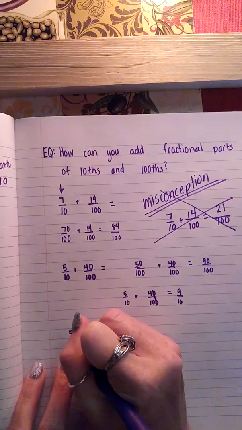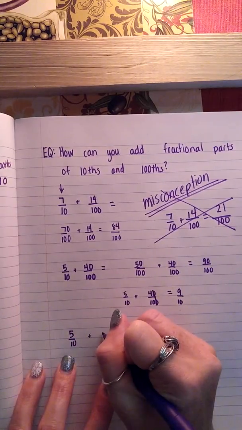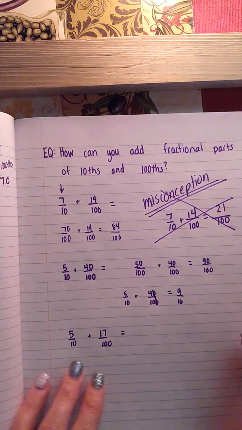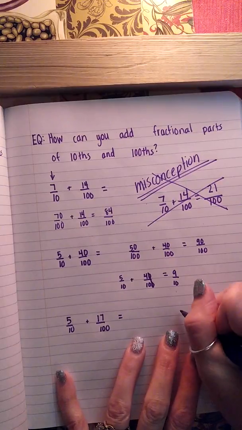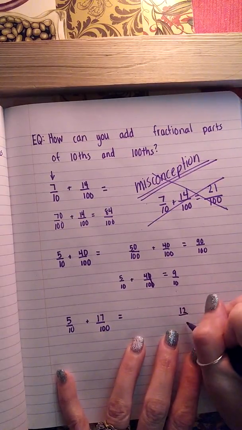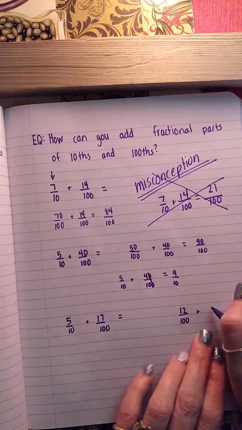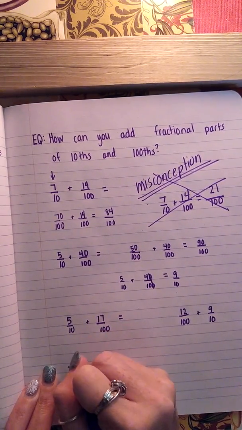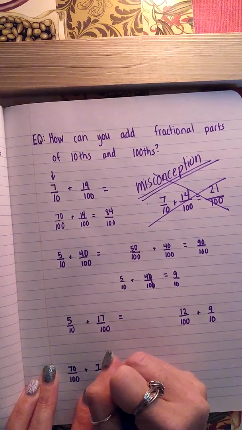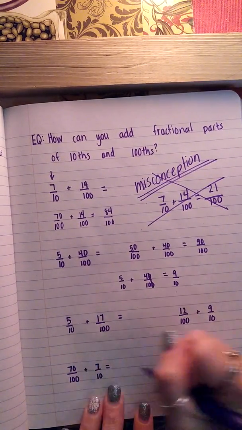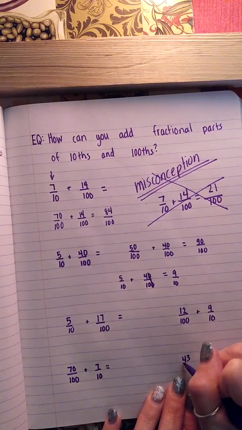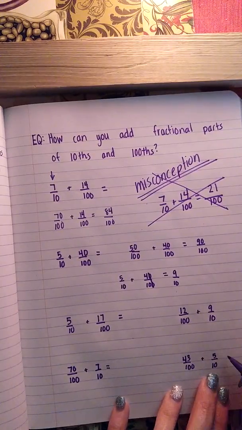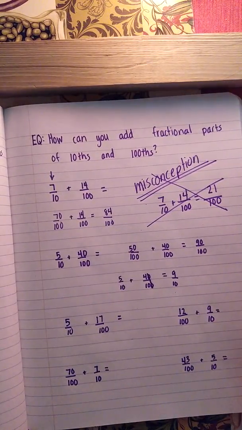So if I have 5 tenths plus 17 hundredths, I need to get an answer for that. 12 hundredths plus 9 tenths, 70 hundredths plus 7 tenths, 43 hundredths plus 5 tenths. All right, those are some examples to work on.